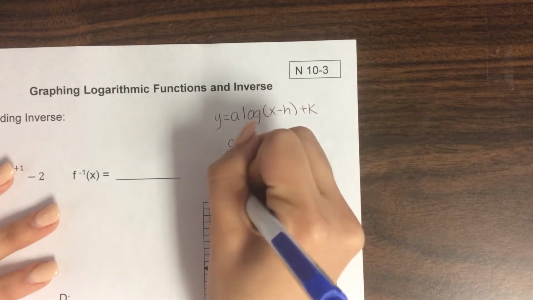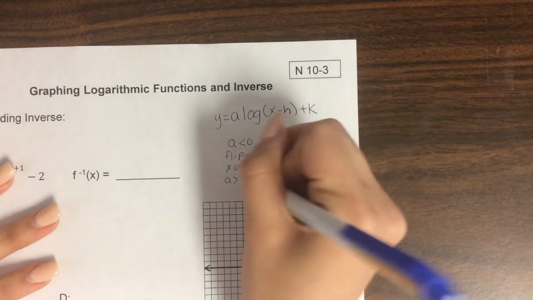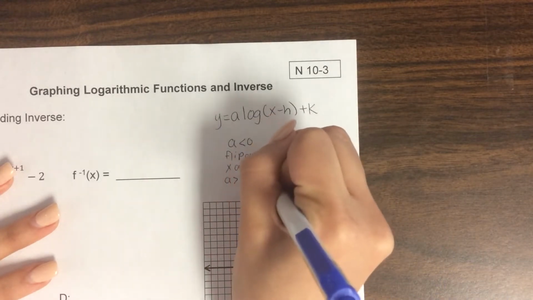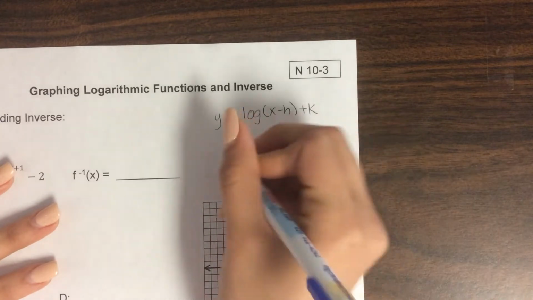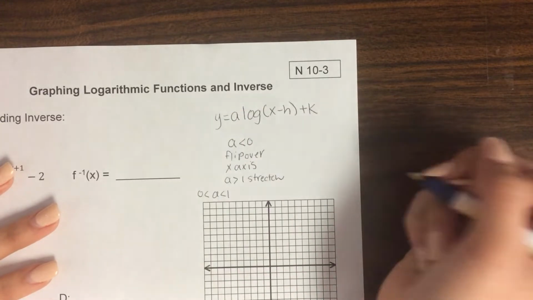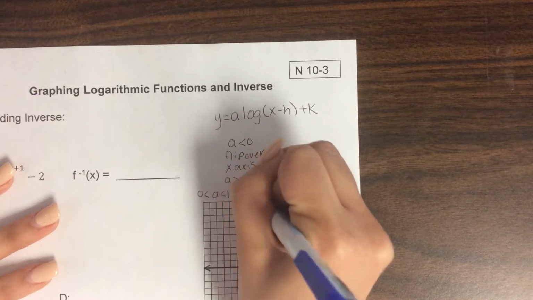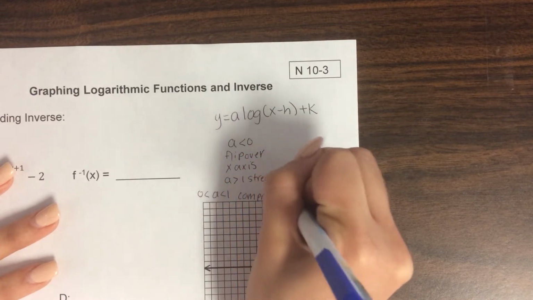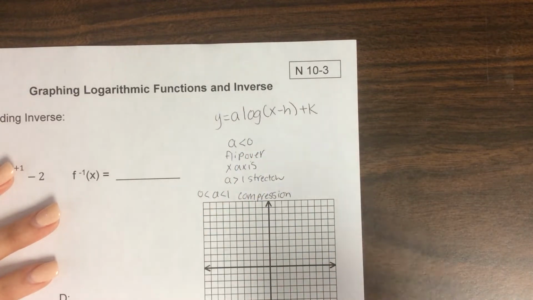And then when it is greater than 0, it is going to be a stretch. And then when it is in between 0 and 1, it is going to be a compression. In between 0 and 1 means, hey, it's a fraction, it's a decimal, something like that.